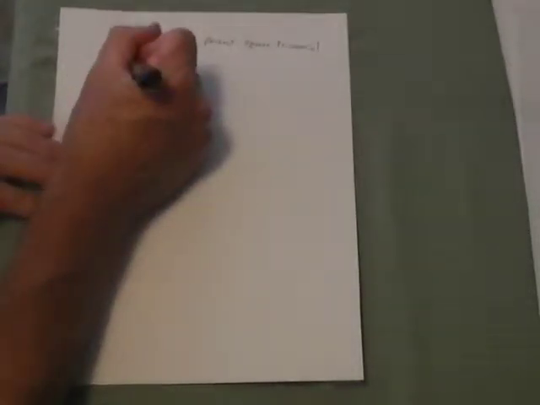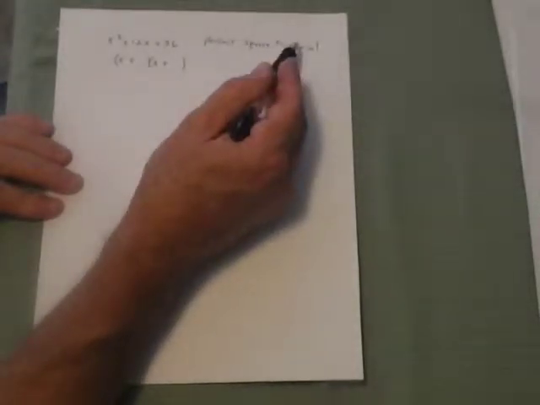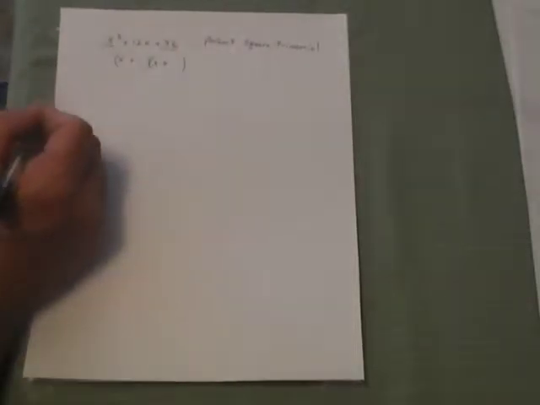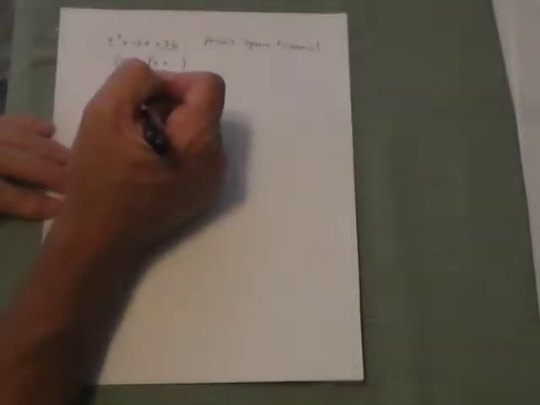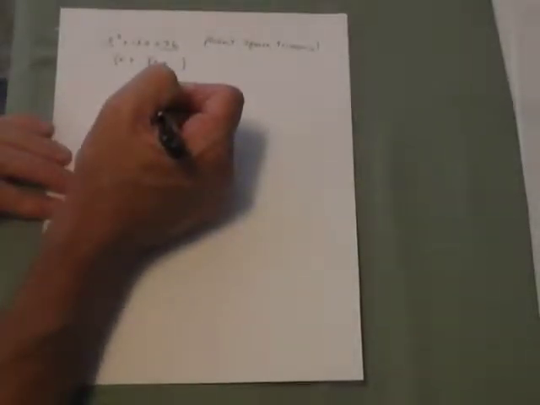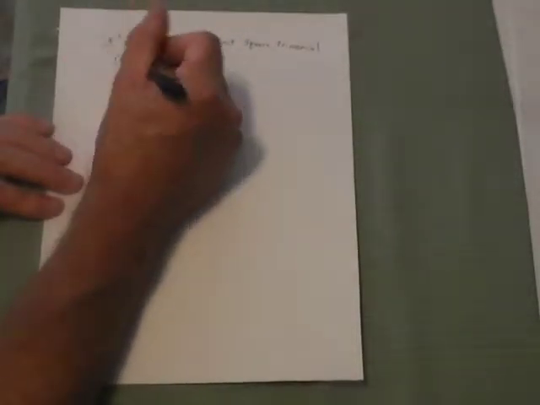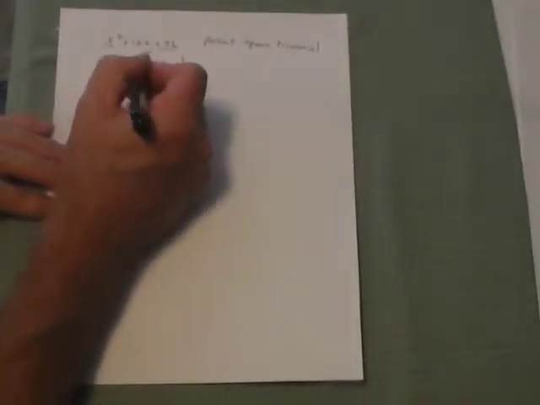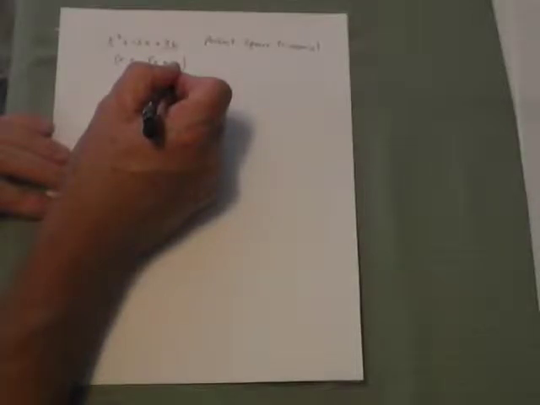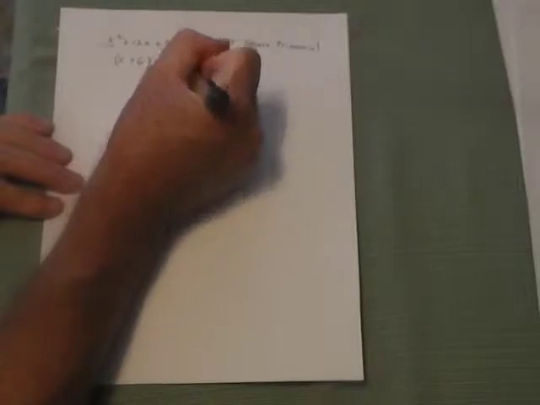To get our x squared, we know that has to be an x and an x. Also, for this to be a perfect square trinomial, the first term and the last term have to be perfect squares. So x squared is a perfect square, 36 is a perfect square, 6 times 6 is 36. So if this works as a perfect square trinomial, those two parts have to be perfect squares. So we have our x's, the numbers that go here have to be the same, and it's going to be the square root of that 36, which is the 6 and the 6.